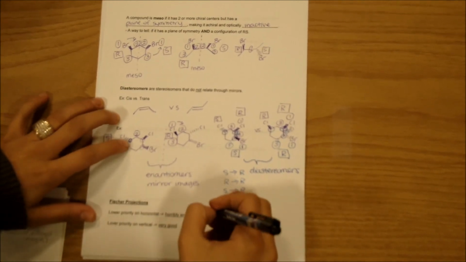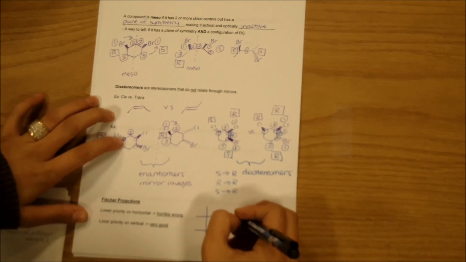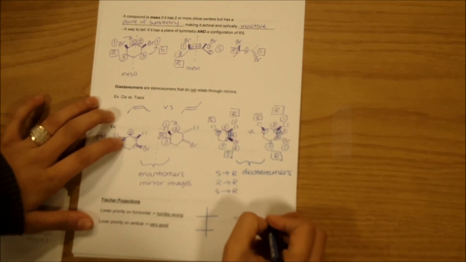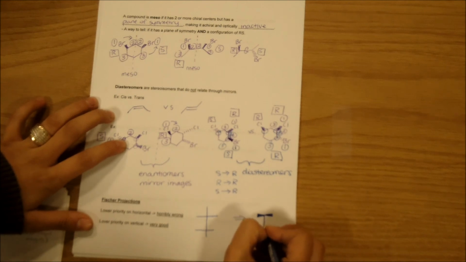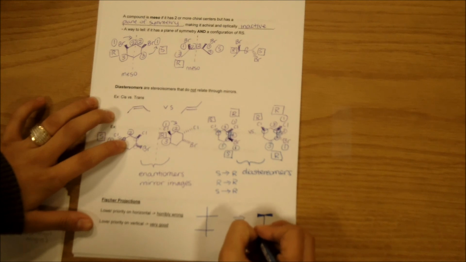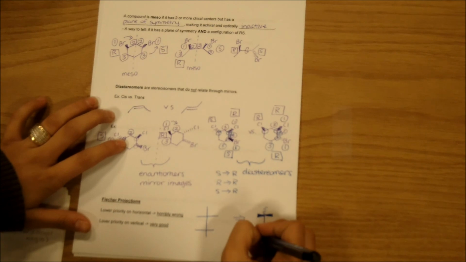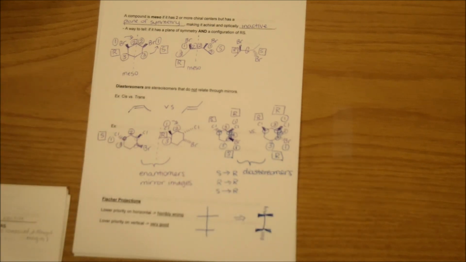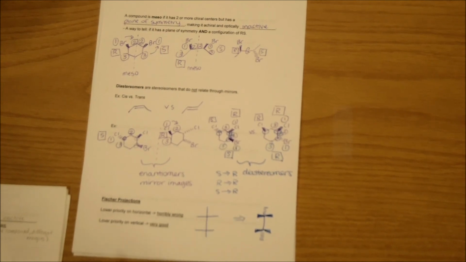So Fisher projections are basically, I'm going to do a quick overview of this. You're going to see them looking like this, and I don't think any of the professors are going to get to this before exam 1. So you have your bow ties, and then those. So what this really is, if you were to build a molecule and make it look like this, that's how you draw it in a Fisher projection.